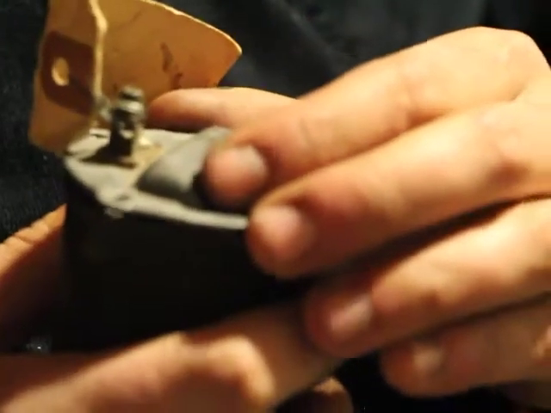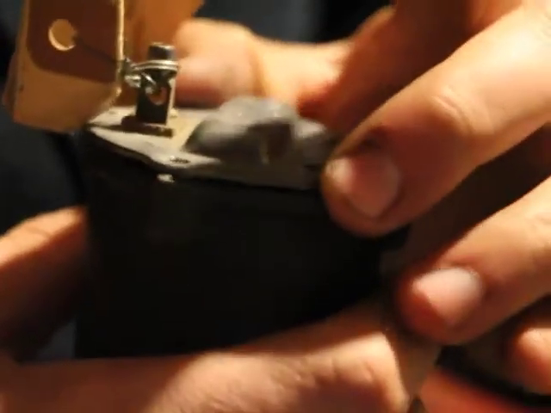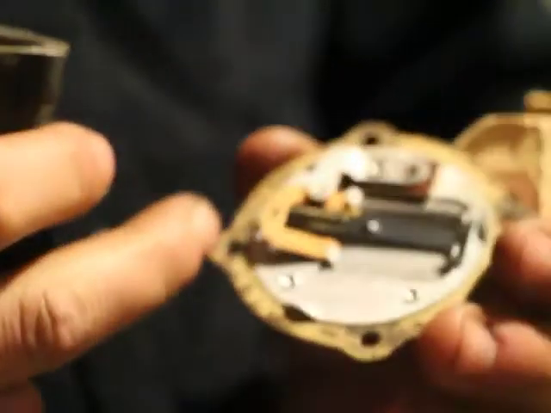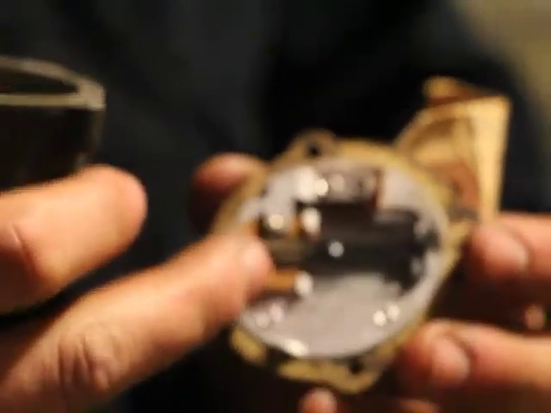Listen to that. Hear that? Very well built, very simple, very user friendly. This one is 100 times better than that Bendix garbage.